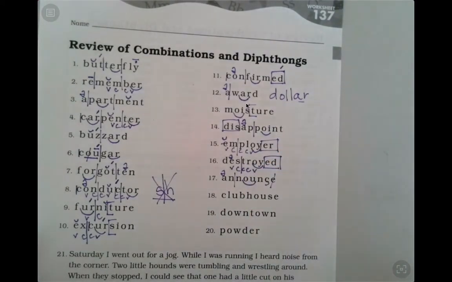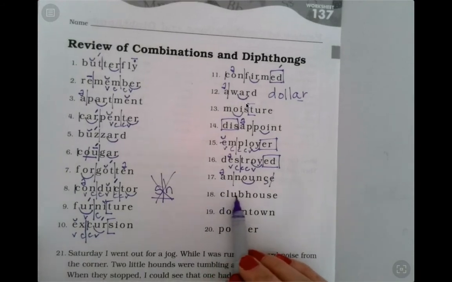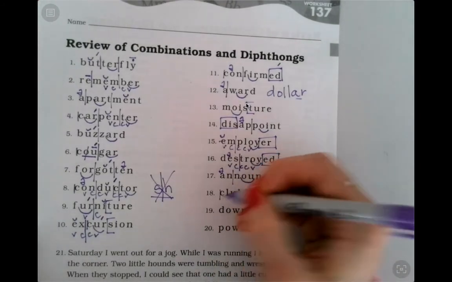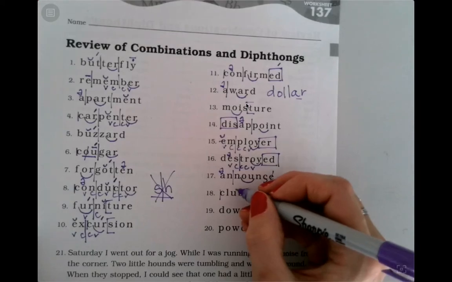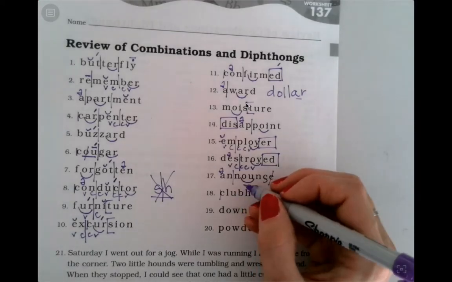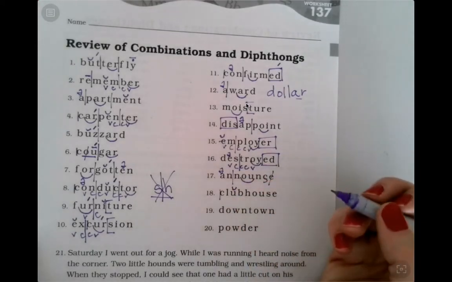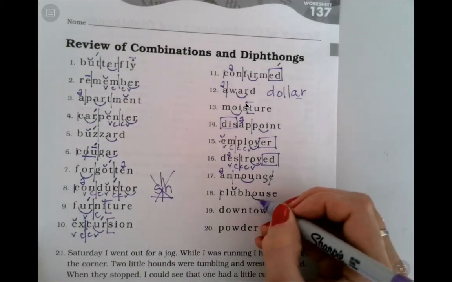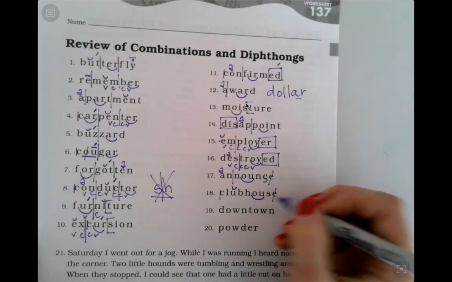Announce. Okay. Number 18 is clubhouse. So K back. This club, I have to look at it. It is short. It's so tricky. Is it short or schwa? Club. We have ow. And we have the S sound with no E.